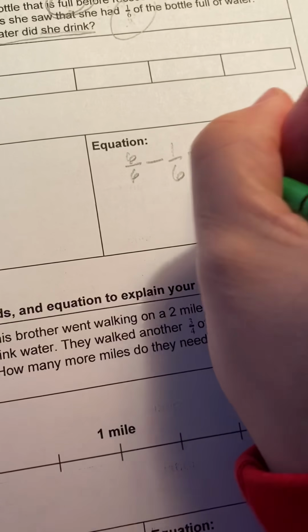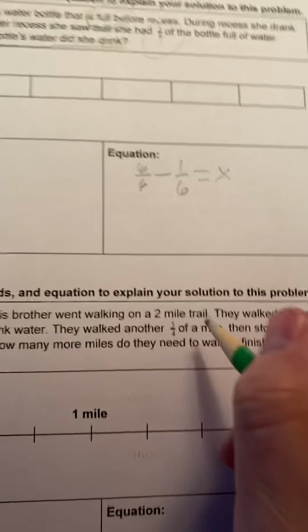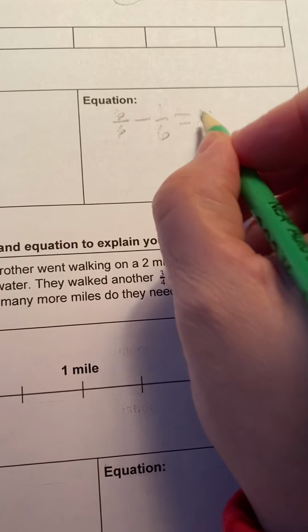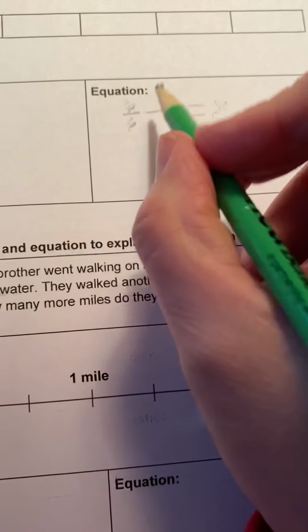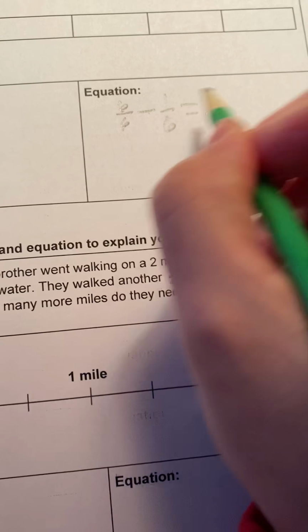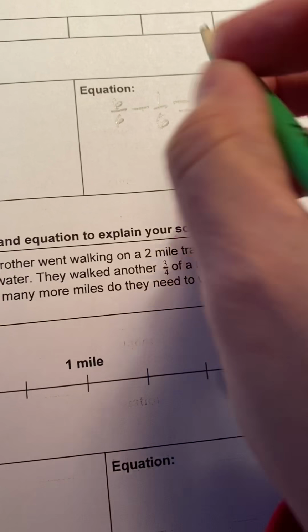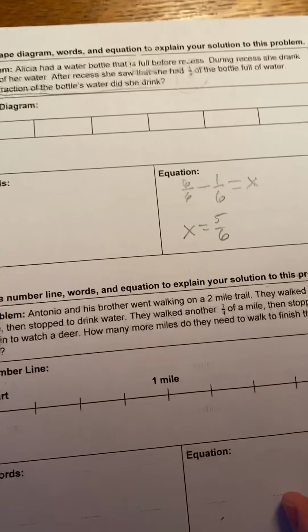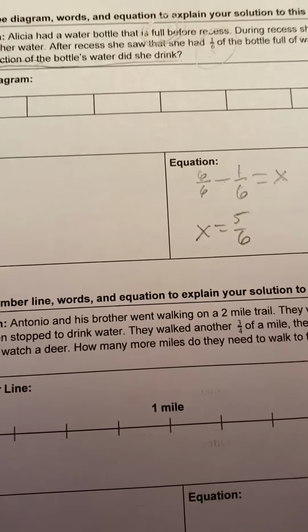So if we do this subtraction, then that variable that we're looking for should give us the answer to how much she drank during recess. So 6/6, which is her full bottle, minus the 1/6 that is left, should give us the answer. And this should be pretty easy. 6/6 minus 1/6 is 5/6. So we know what we're looking for is her drinking 5/6 of her bottle.